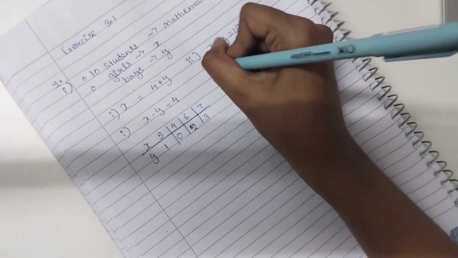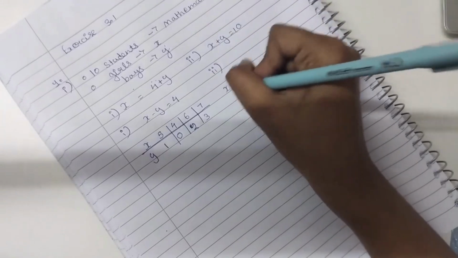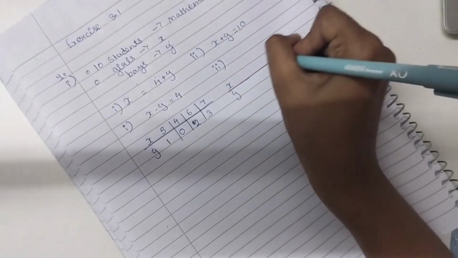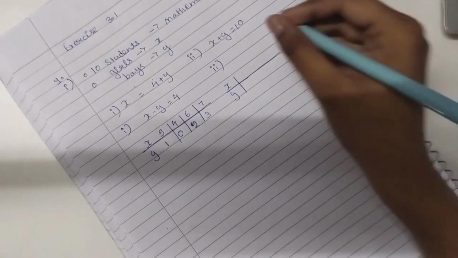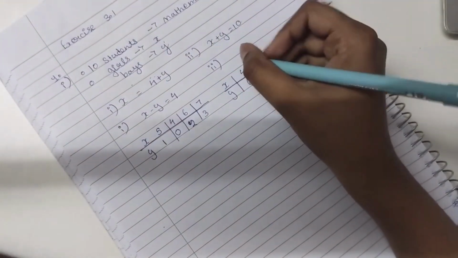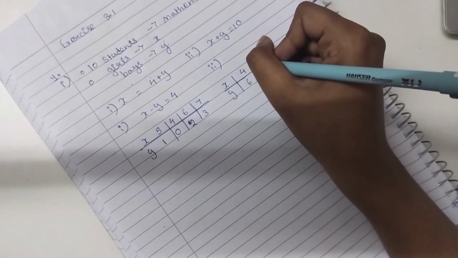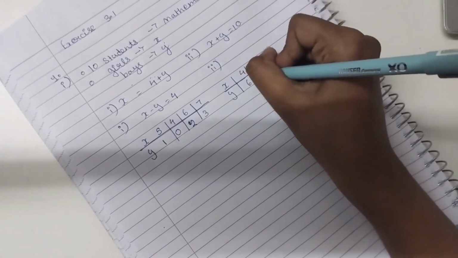Similarly, in the second equation, X plus Y is equal to 10, we're going to substitute any value of X and find the values of Y. If we take the value of X as 4, then the value of Y will be 6. If we take X as 6, then we'll get the value of Y as 4.